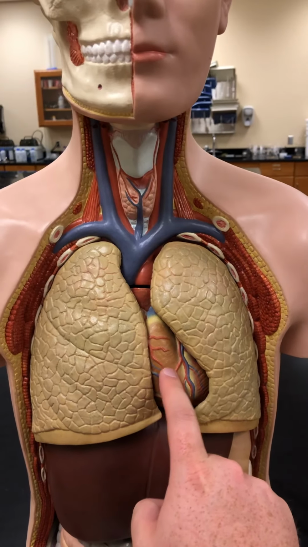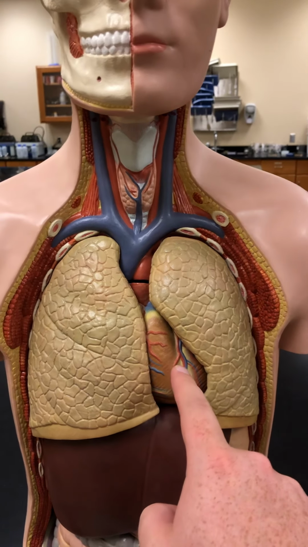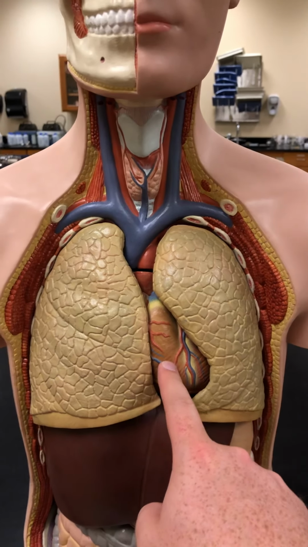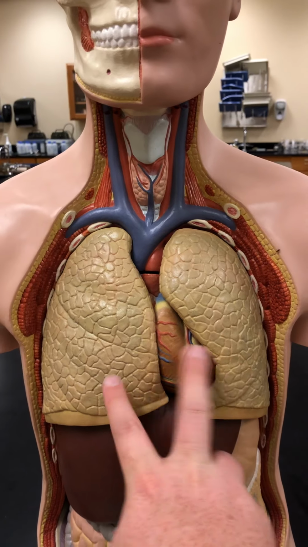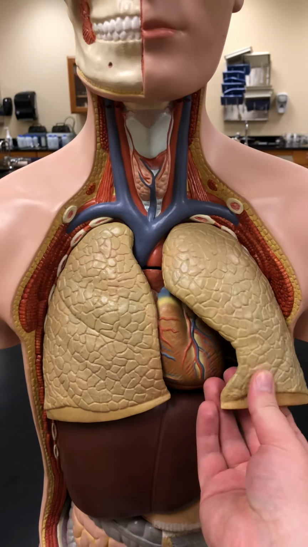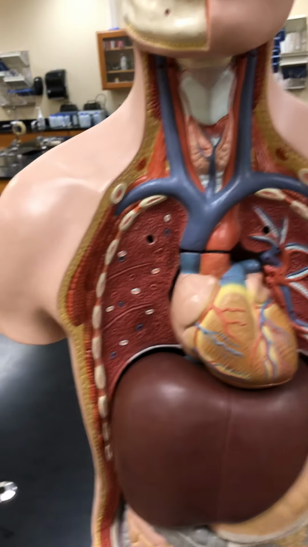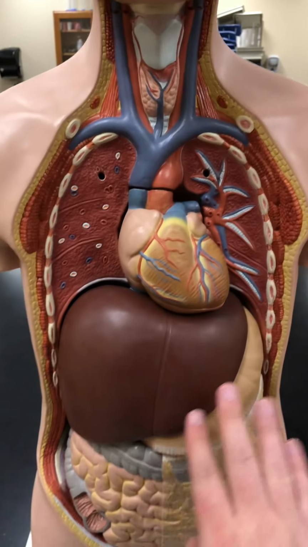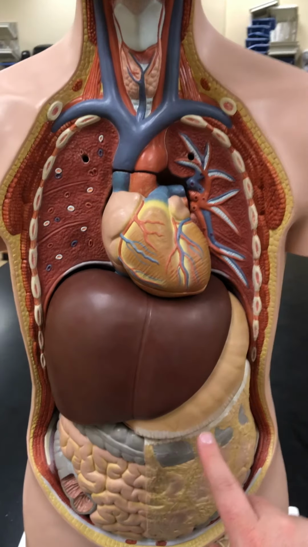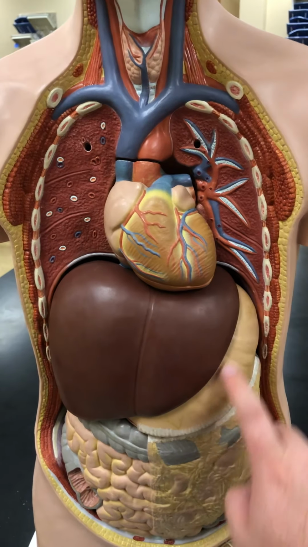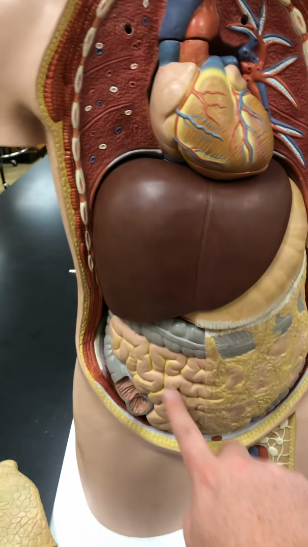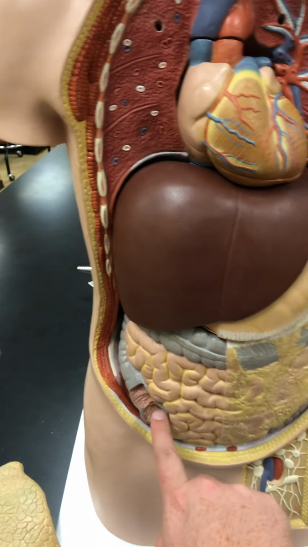And then we have the heart, which sits, you could say it's deep, you could say it's posterior, you can say that it is medial to the lungs. So let's pull off the lungs. We can see the heart a little better. We have the liver right here we can see on the exterior. We have the stomach, the small intestine, and then in gray is the large intestine.